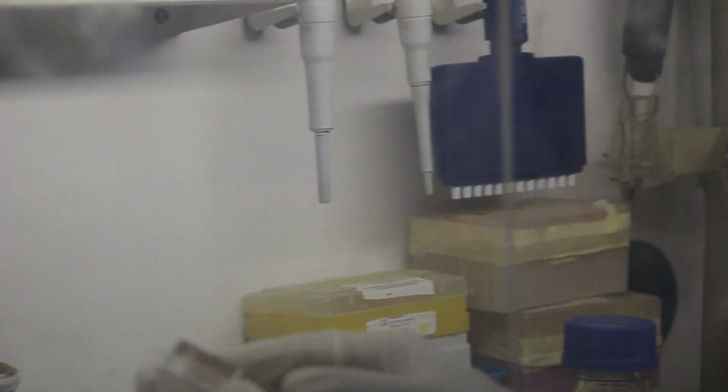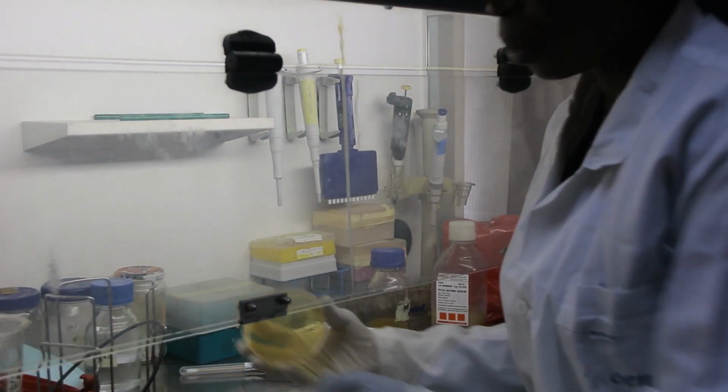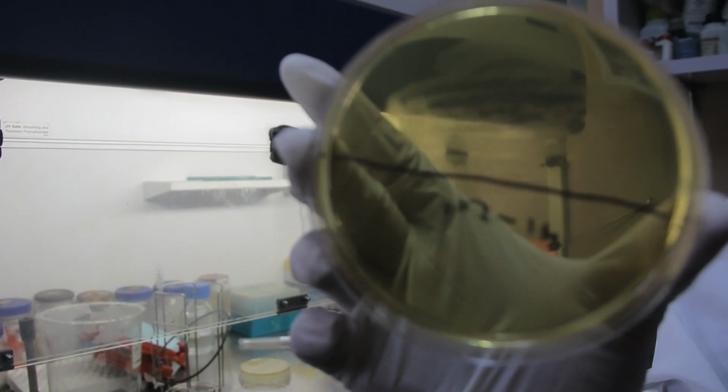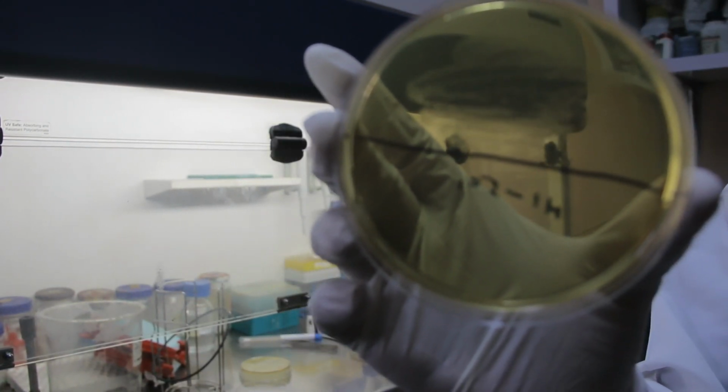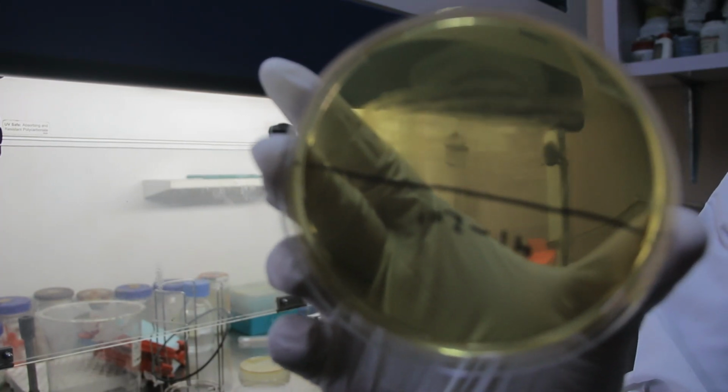For visibility's sake, I'm going to bring the plate closer to the camera. These are cultures from the antrum and corpus of patients from the endoscopic procedure.